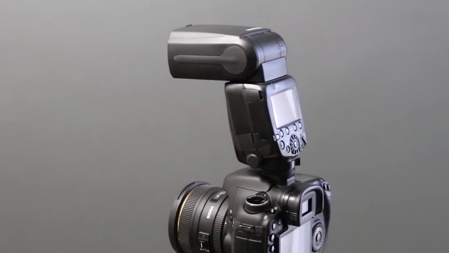Now we're going to get into multi-light setups later in the course, but this module is about getting amazing portraits with one on-camera flash, and that's a topic we're going to cover first.